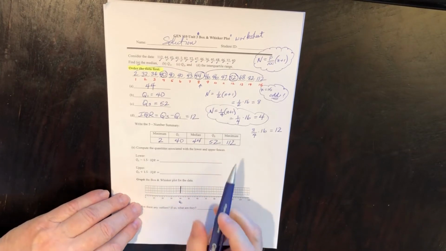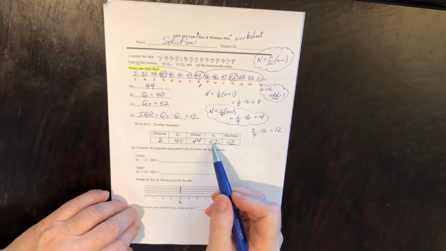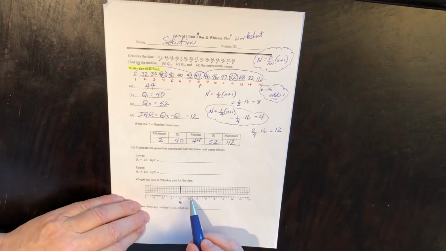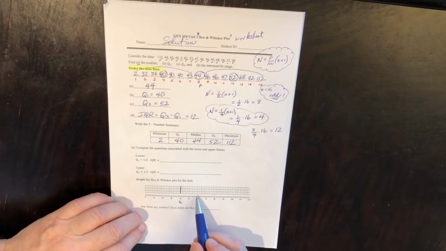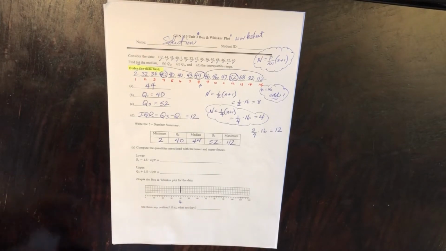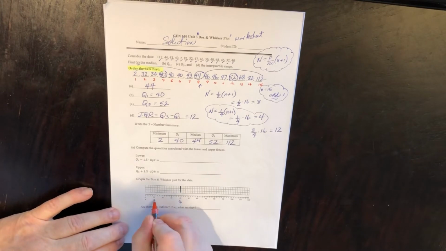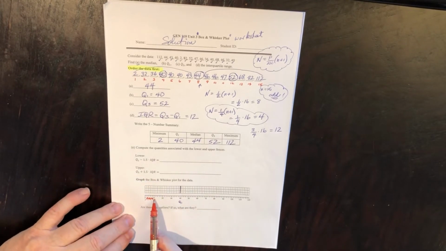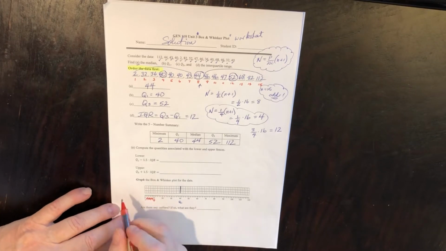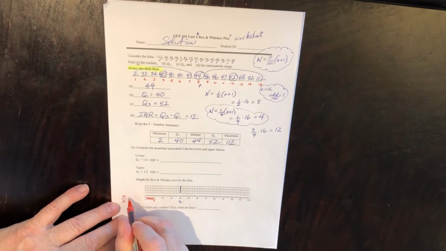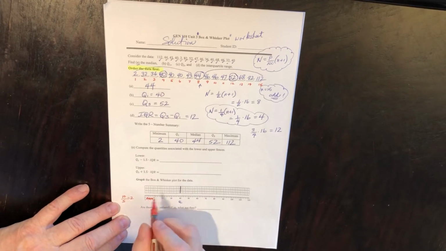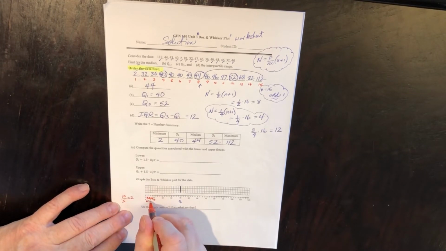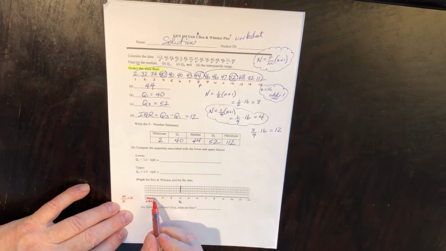And then we have to go over to Q3, 52. Where is 52 here? Did you notice that from 0 to 10, there seemed to be 1, 2, 3, 4, 5 steps? To get from 0 to 10, we have to take 5 steps. 10 divided by 5 is 2. It looks like each step is 2 units. The first step is at 2, second step is at 4, 6, 8, and then we arrive at 10.